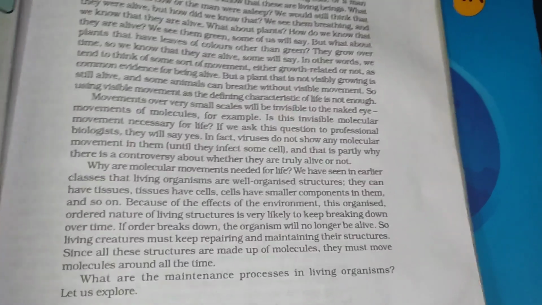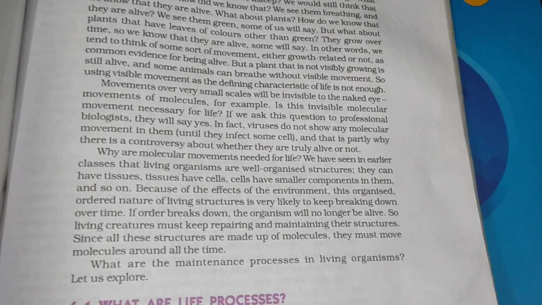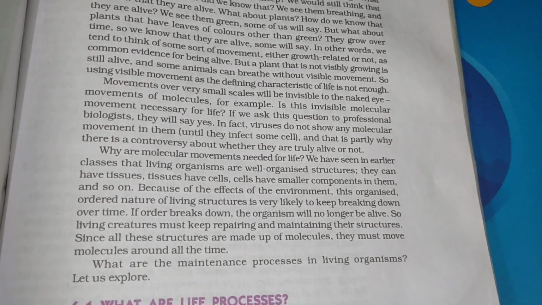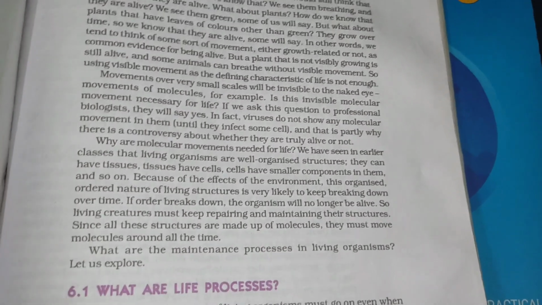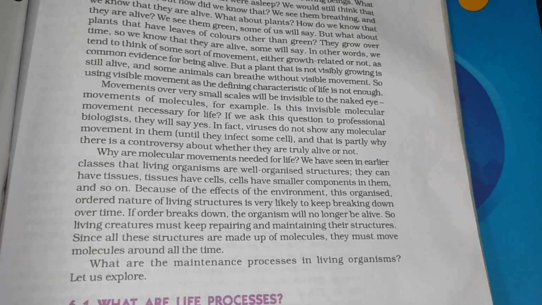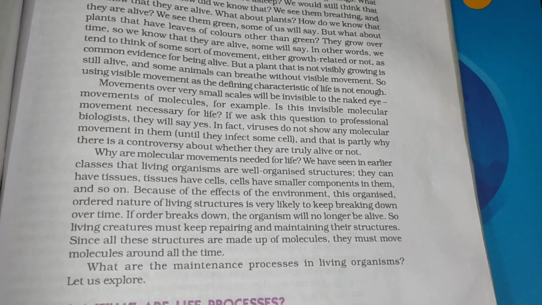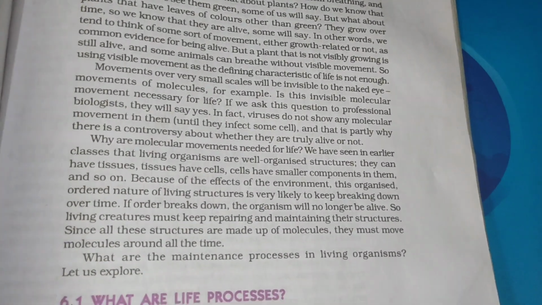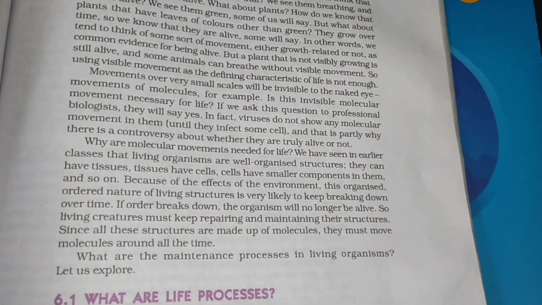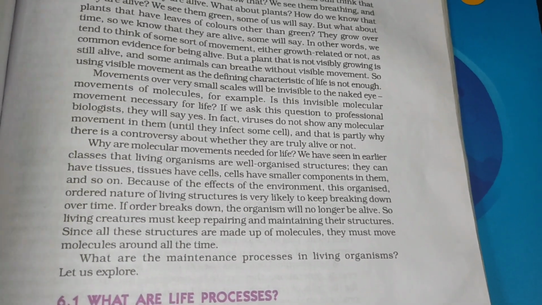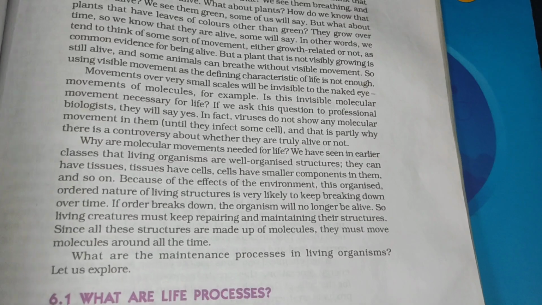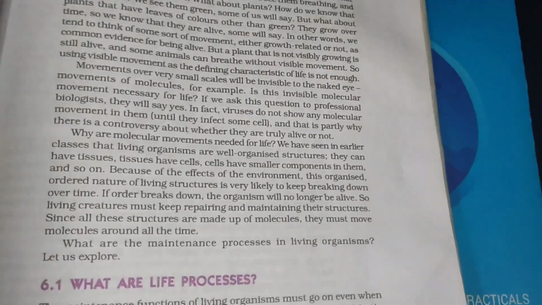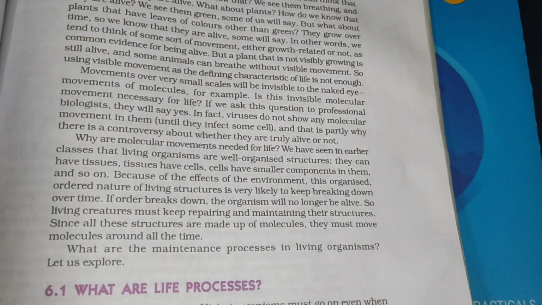The cells are very, very small components in our body, and because of the environment they keep changing. They are affected by the environment, so they may break down over time, or will no longer be living. So the body keeps repairing and maintaining the structures, the molecular structures. That is why the movement of molecules is very necessary to repair and maintain our body. So, the maintenance process.